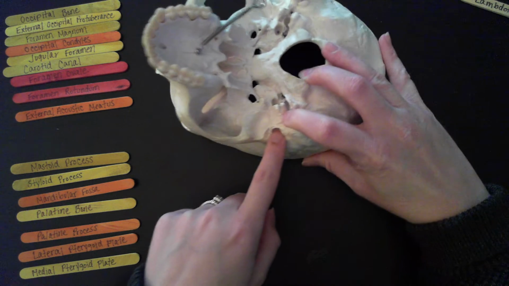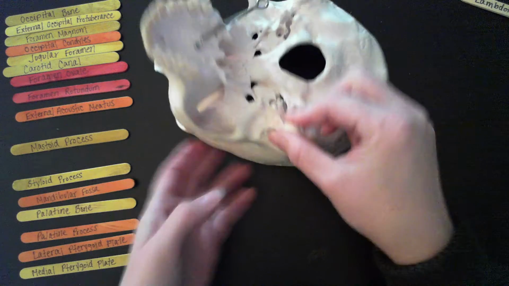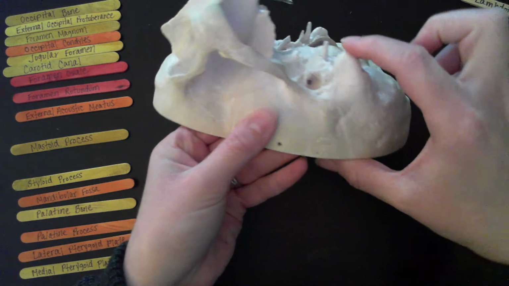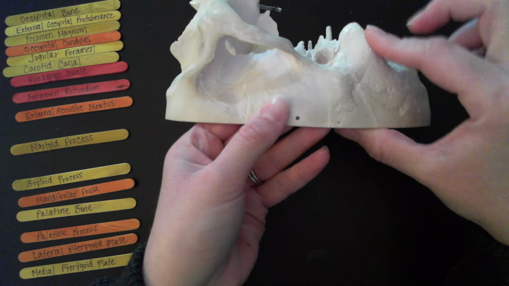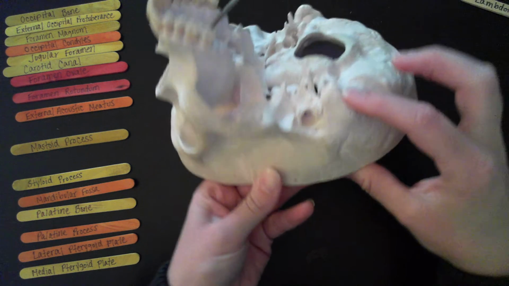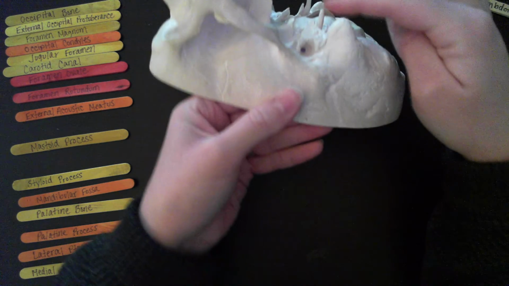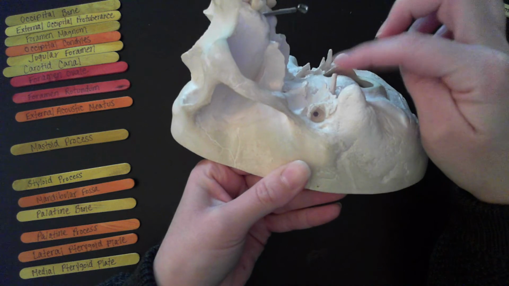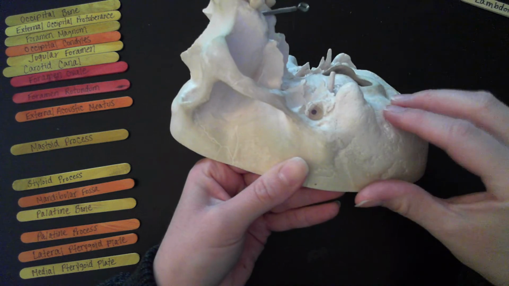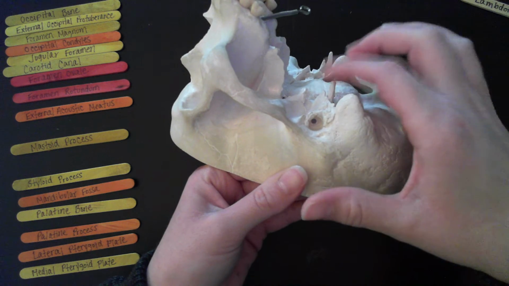If you go posterior to the external acoustic meatus, you have this large bump, which is called the mastoid process. And anterior and a little bit medial to that, we have this point. It's quite sharp. It's almost like a fang. This is our styloid process. Okay, so when we have a styloid process, think about a stylus pen, styloid.